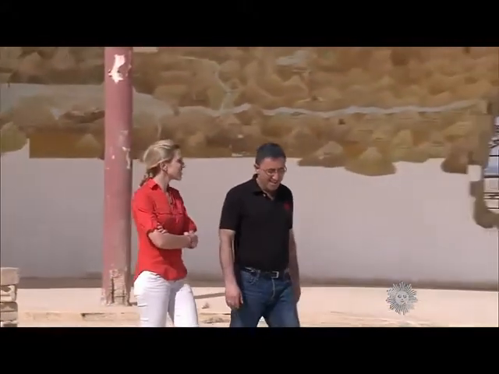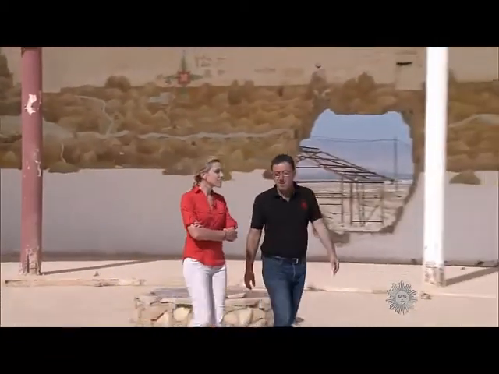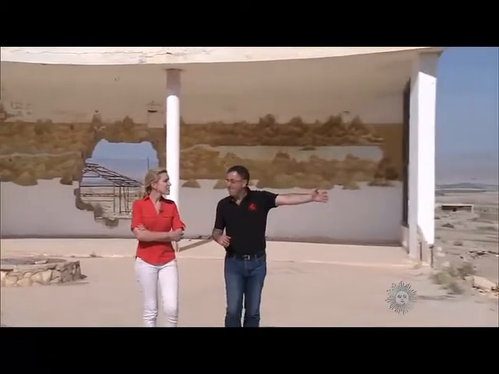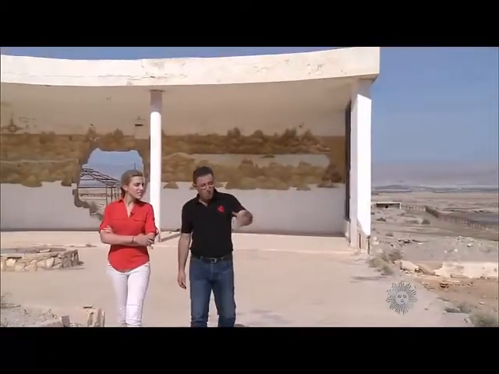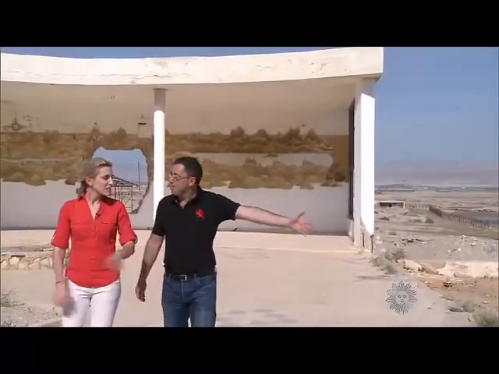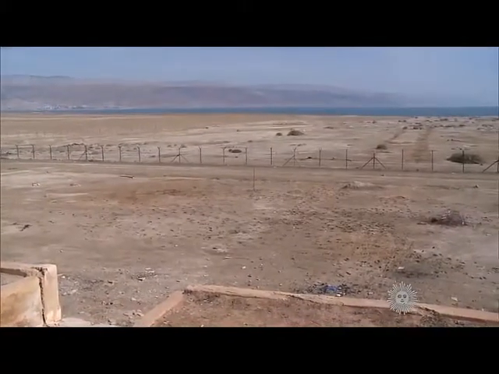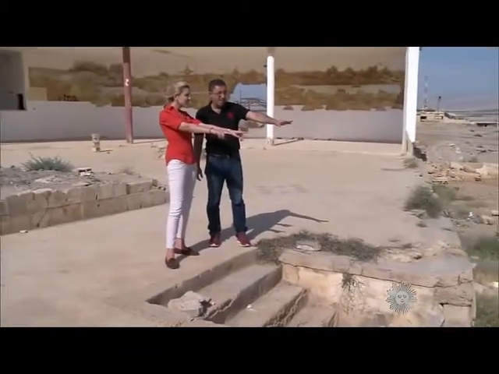Well, this was the place to be on the shores of the Dead Sea, particularly in the mid-1950s, where people would be drinking coffee, literally facing the Dead Sea in front of them. You'd walk down the stairs, and at the bottom of the stairs, the Dead Sea was right there. Wait, so the water came right up to these stairs? Right up to the stairs.